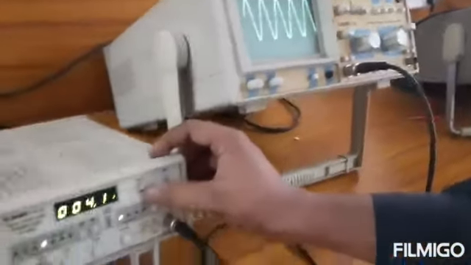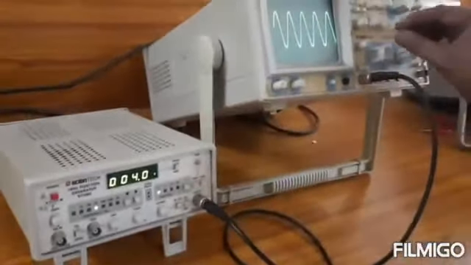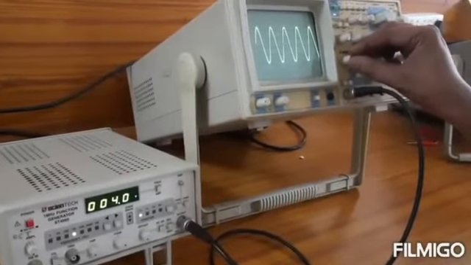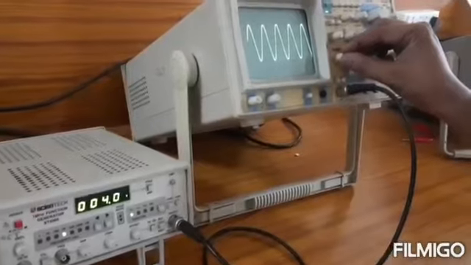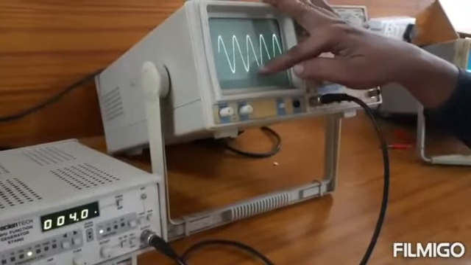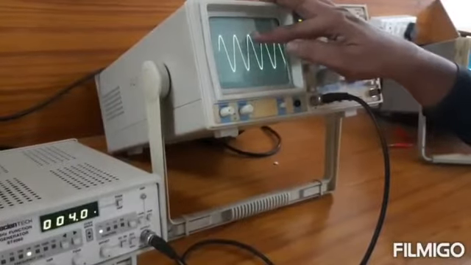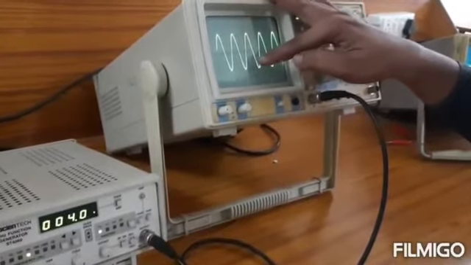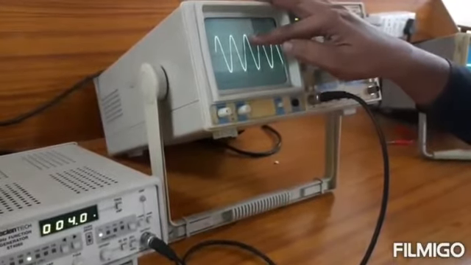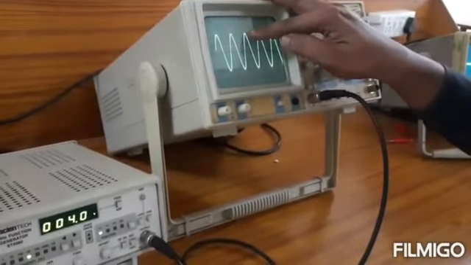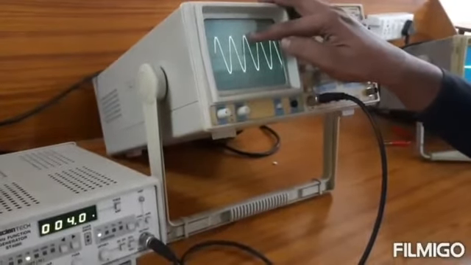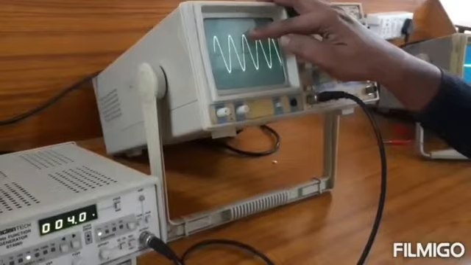As you can see, this signal has voltage range 4.0, right? So let me set it at the 4.0 level, and I want to calculate the voltage range. From bottom to top, this waveform is covering 1, 2, 3, 4 full squares, and also 20% of this particular square, so let me take the value as 0.2.